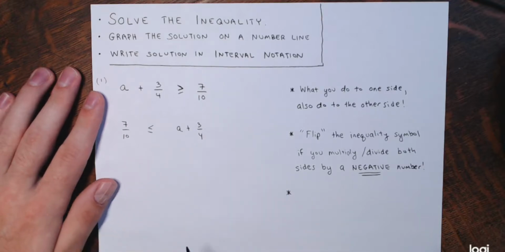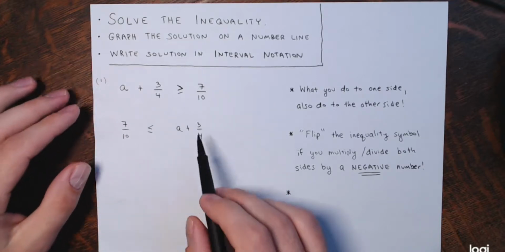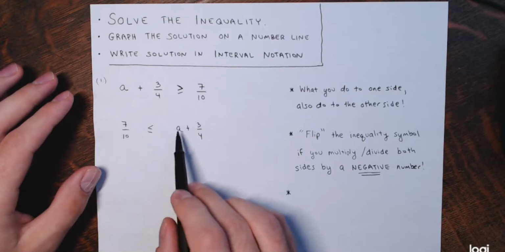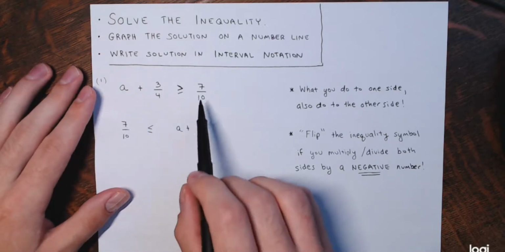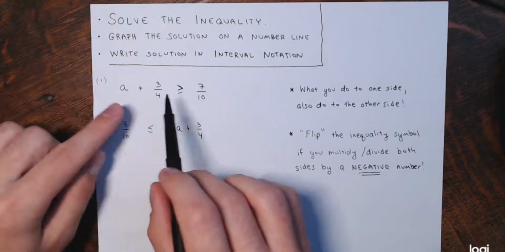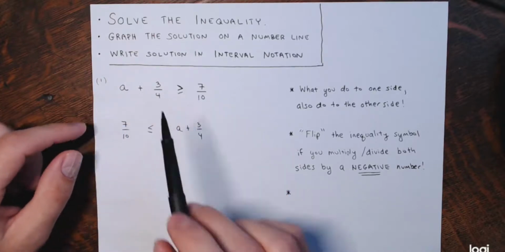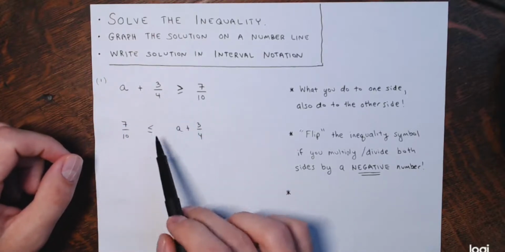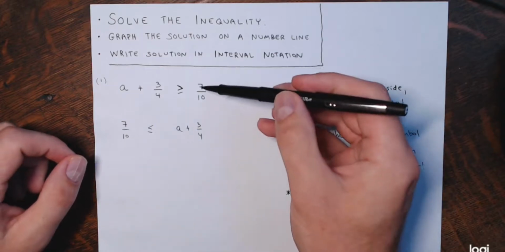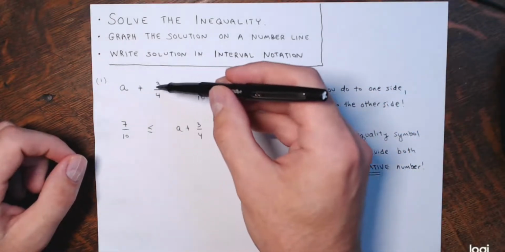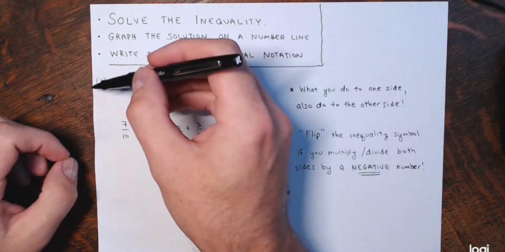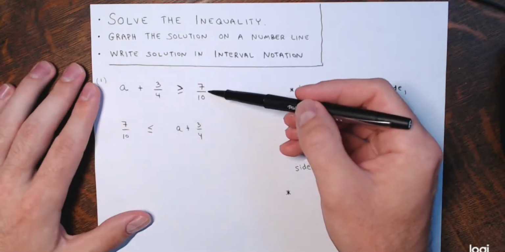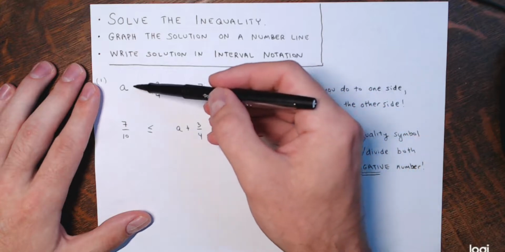Right? But like I said, I'm not going to work with this. I'm going to leave my variables on the left. But switching sides, if you change the position, change sides with the expressions, the inequality symbol flips. Because if you read it from left to right, it's a plus 3/4 is greater than or equal to 7/10. But if you read it from right to left, it's 7/10 is less than or equal to a plus 3/4, and that's what I've written here.